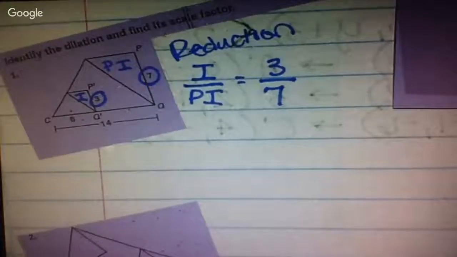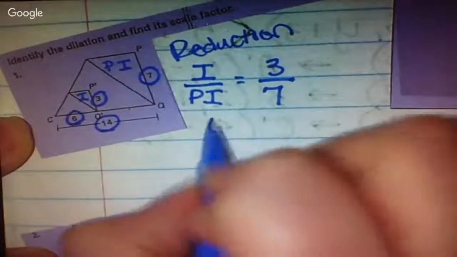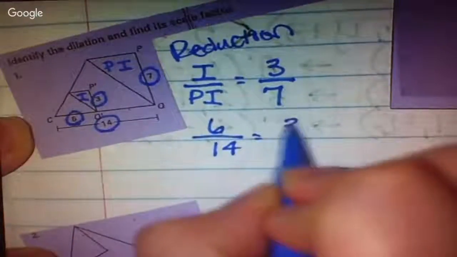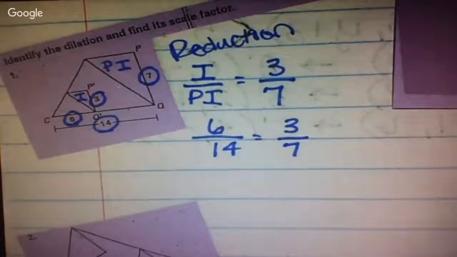Go ahead, Sean. What do you do to get the 3 to 7? You could have picked either. You could have picked the 6, and if you would have picked the 6, it would have gone with the 14. And 6 divided by 14 is still going to reduce down to 3 over 7. That side of that triangle is a 3, and the side it goes with is the 7 on the big one. If they ask for your scale factor, your answer would be 3 7ths. It's all with that one shape, because the scale factor on each side has to be exactly the same.